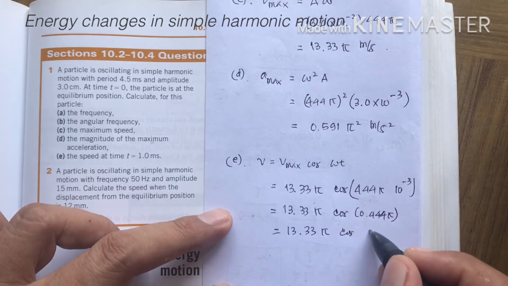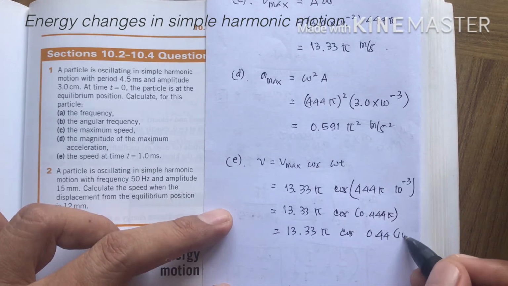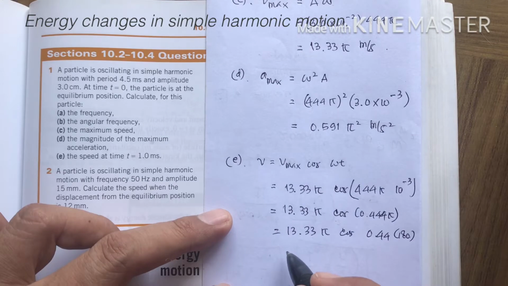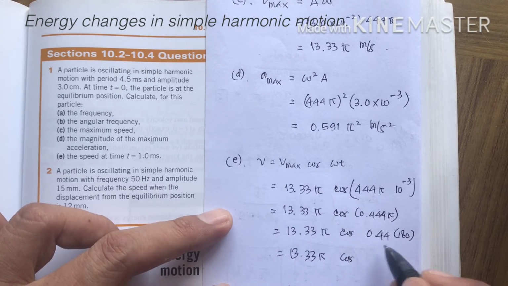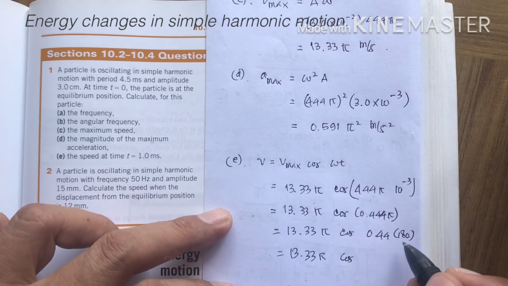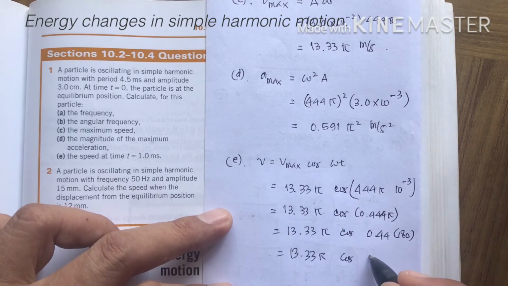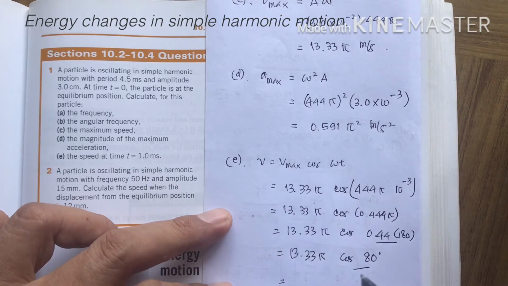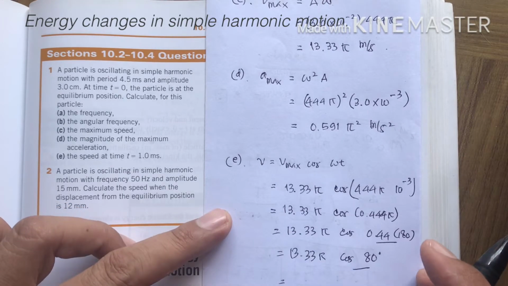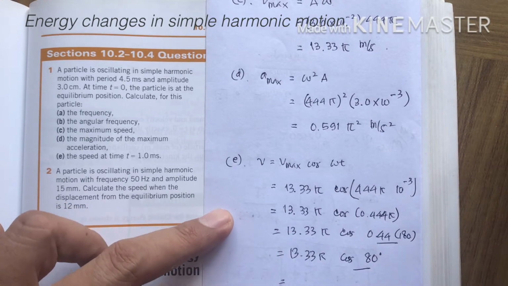I think the cos of 0.444 pi is around 80 degrees maybe. You find it here, and then you get the number. Sorry, we don't bring any calculator here.